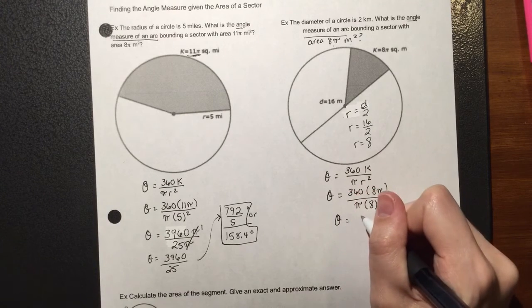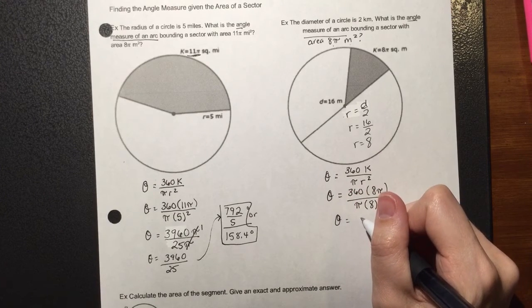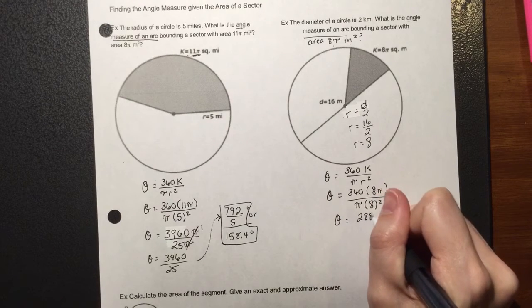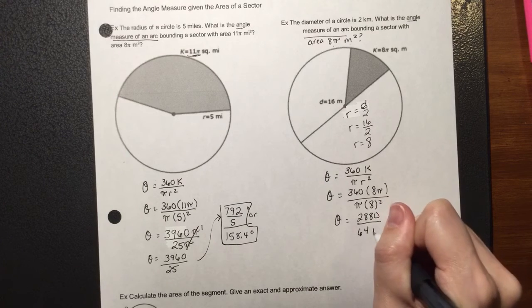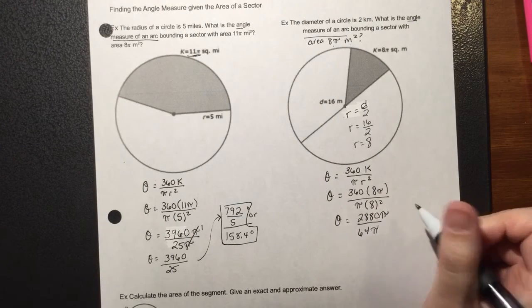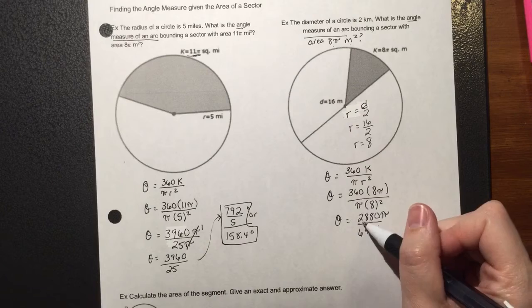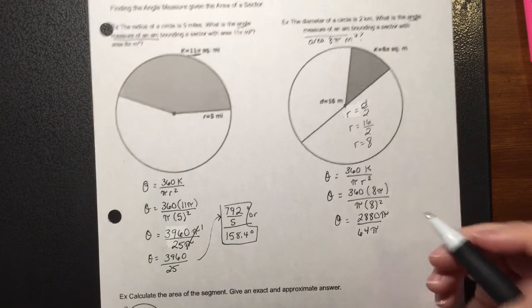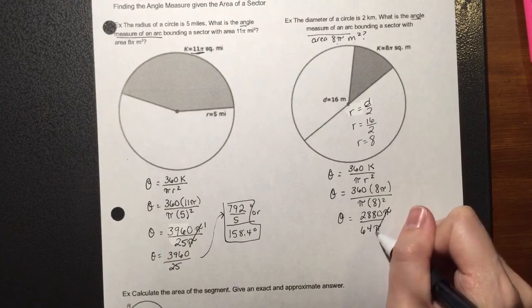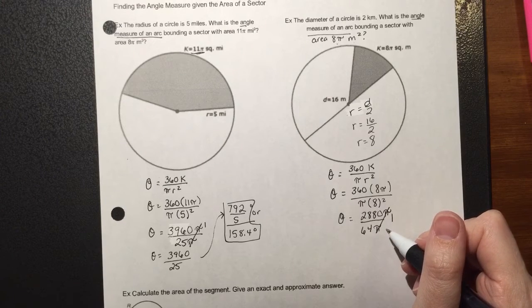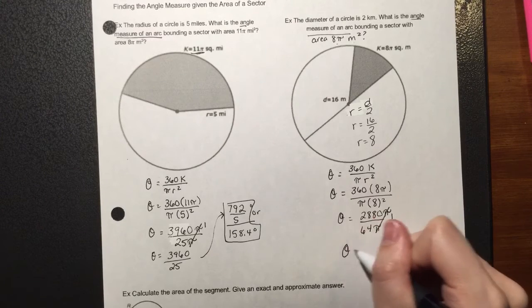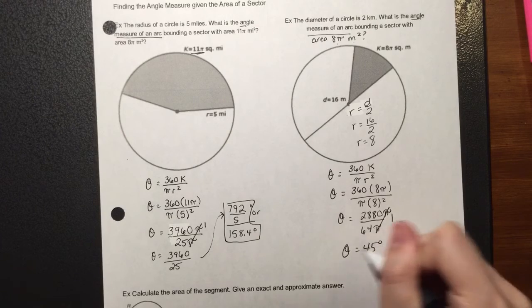So theta is going to be equal to 360 times 8 is 2,880 over 64 pi. And I forgot about the pi up there. So 360 times 8 is 2,880 pi over 64 pi. Pi over pi has a value of 1. So divided by 64. And then theta is going to be equal to 45 degrees.